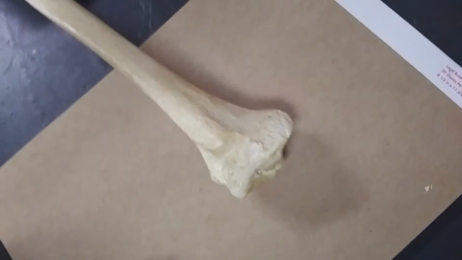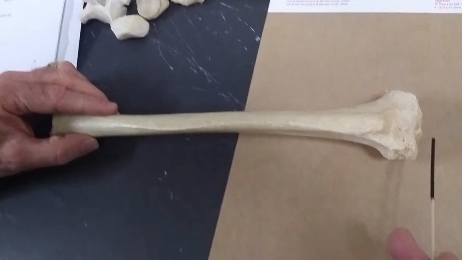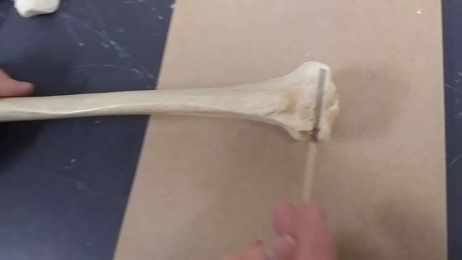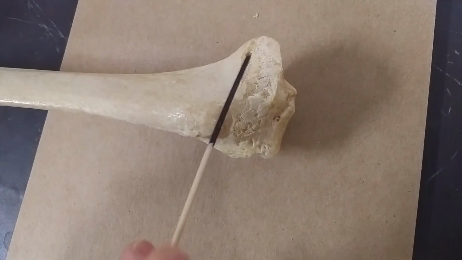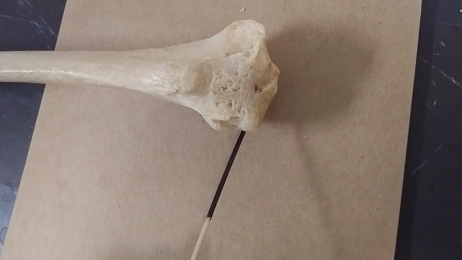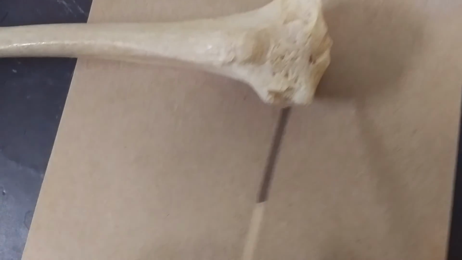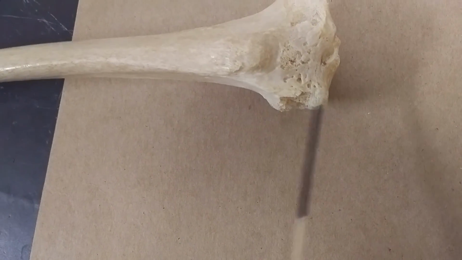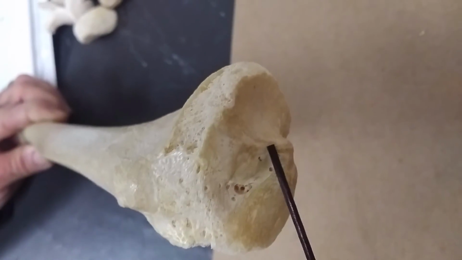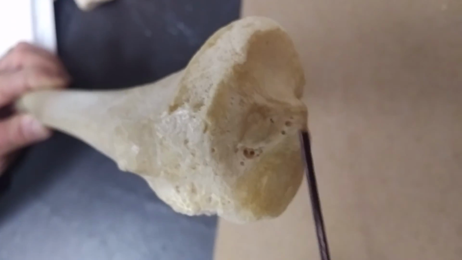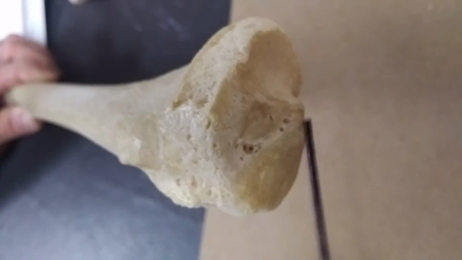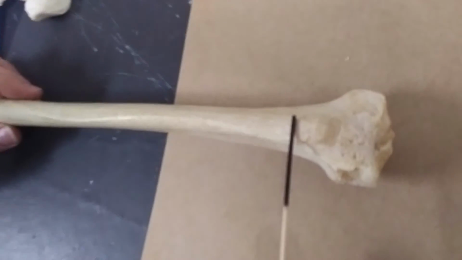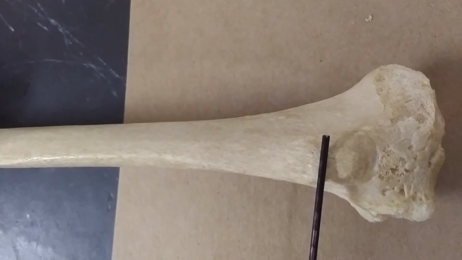This is a tibia. It's been dropped, so it's a little bit moth-eaten looking. But this is a tibia. We have the condyles of the tibia, a medial condyle and a lateral condyle. The lateral condyle has a roughened surface called Gerdy's tubercle. If you look here, there's this intercondylar eminence with the medial and lateral intercondylar tubercles. There's a tibial tuberosity for the insertion of the quadriceps muscle.